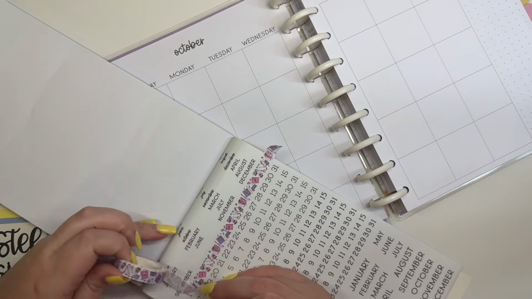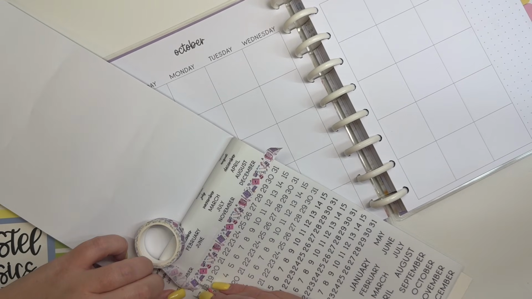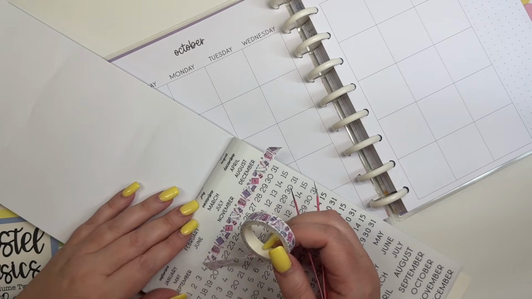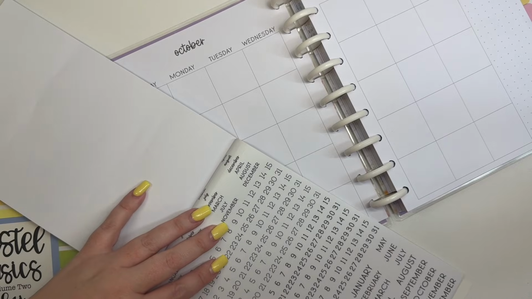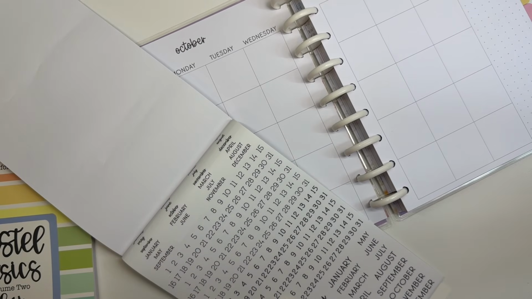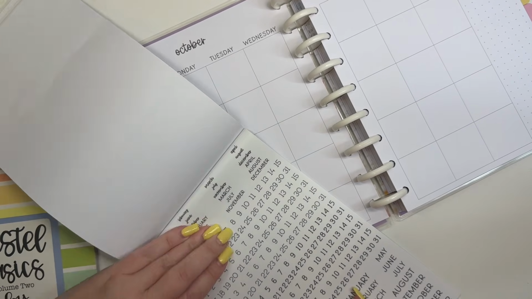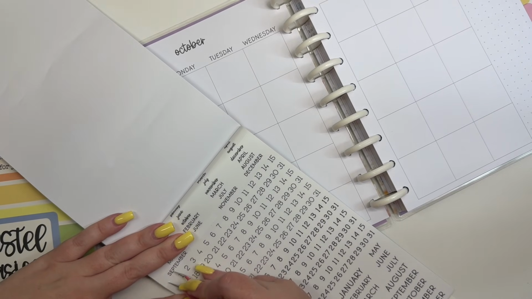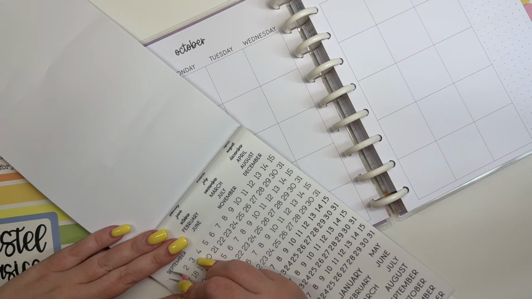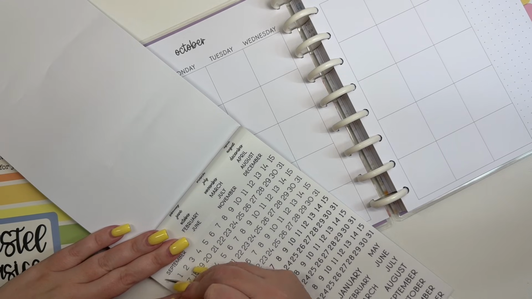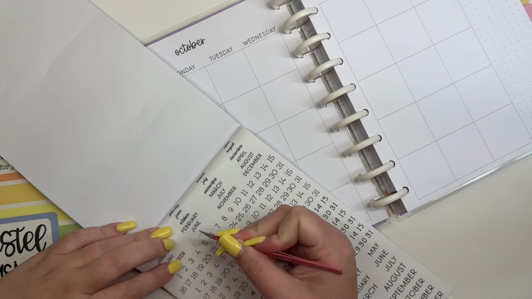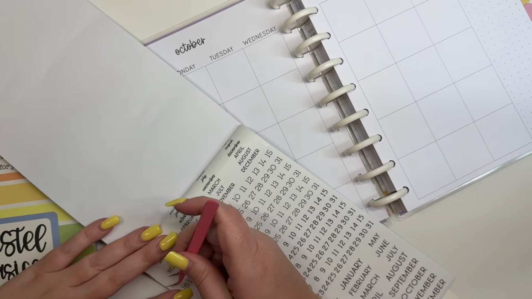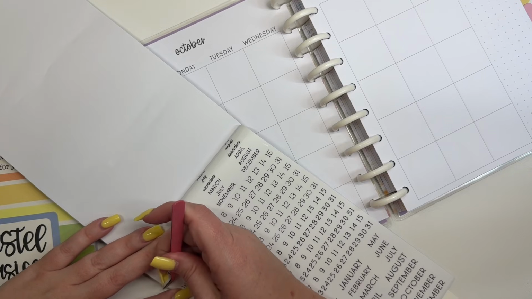I don't know that this is going to be strong enough. Maybe it might work if we do this first. Okay. What I'm going to do first is I'm going to come in here and I'm going to pull up the outside of the stickers. And I want to take it like this.